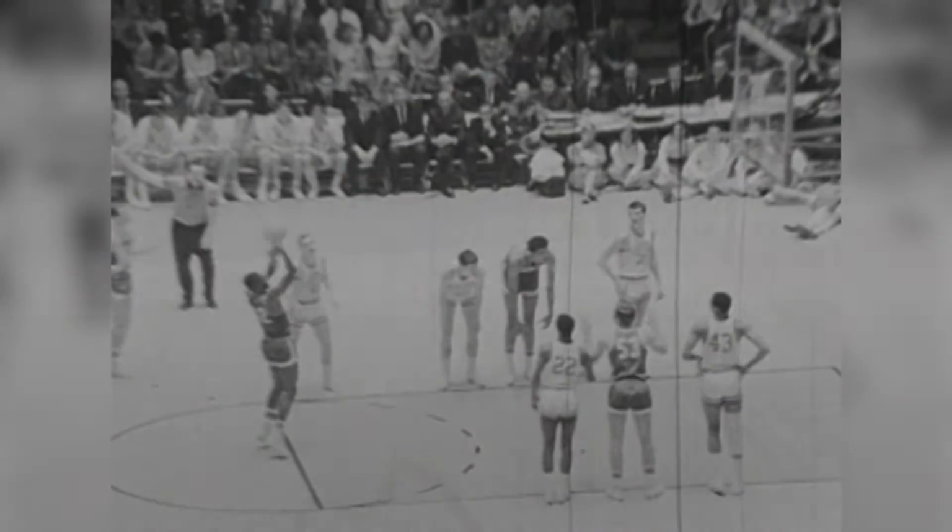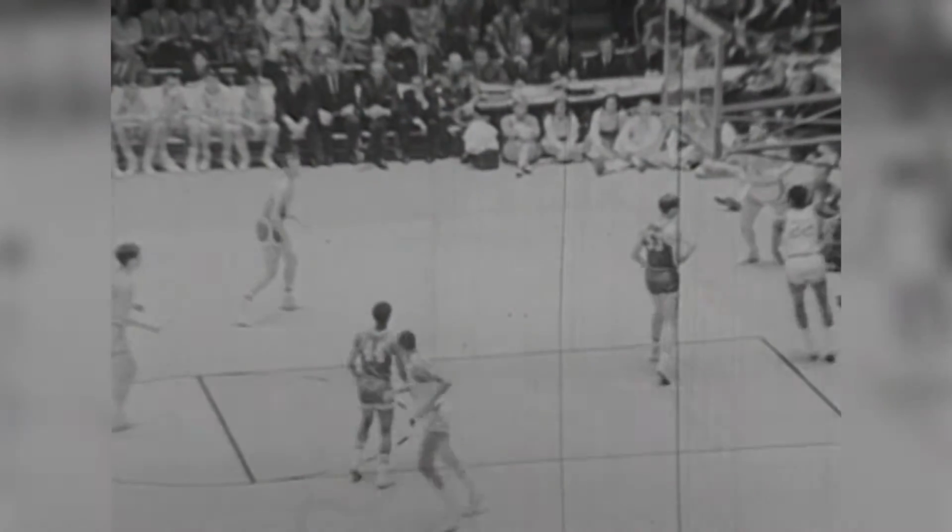Second foul on Rudy Waterman, number 6 against Dayton. Fires the first of two, got it. Allen fires again, rolling around, good. And it's 20-4, a 16-point lead for UCLA.